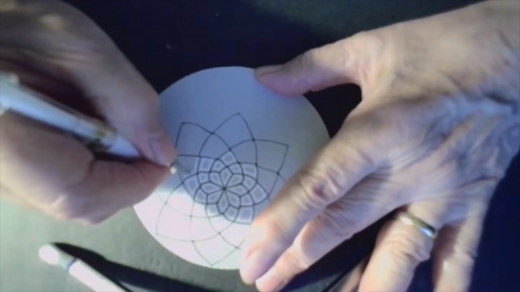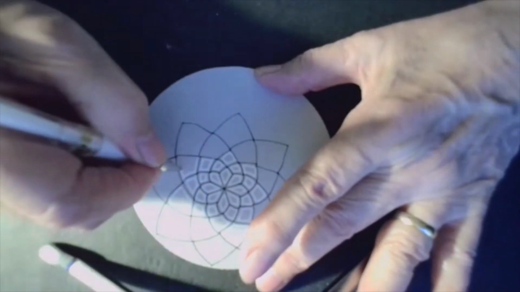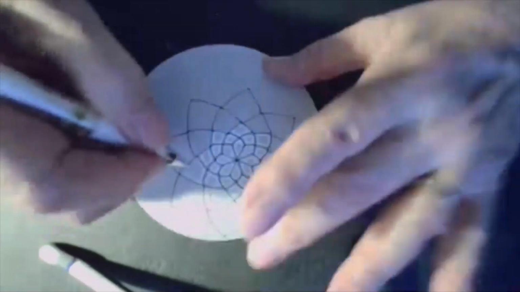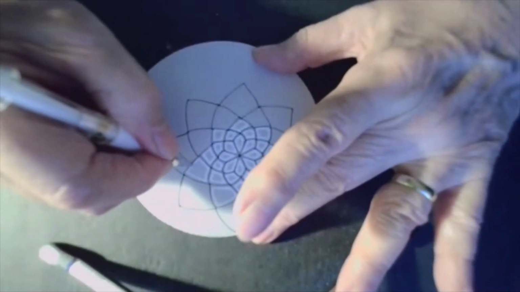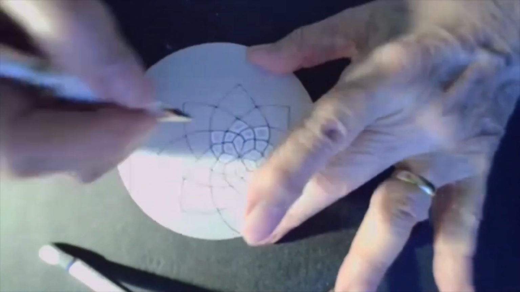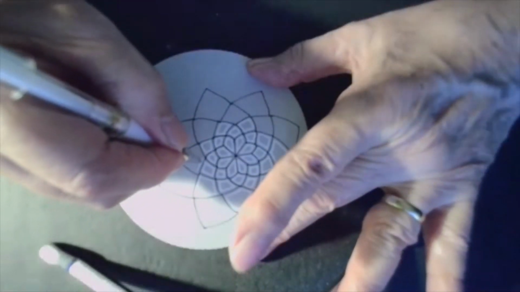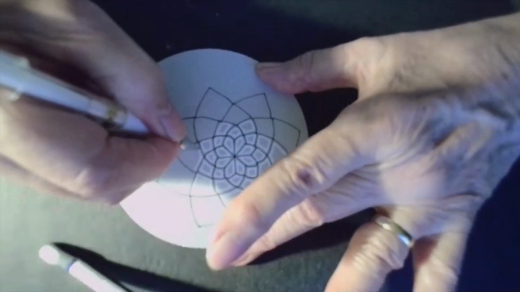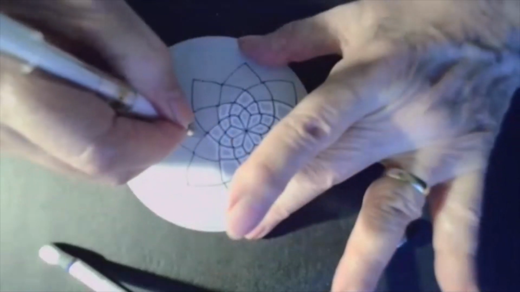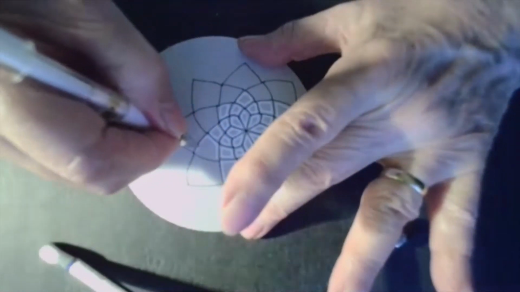That's another way to prove there are no mistakes in Zentangle. Right. We have ways of fixing things. Might take us a while to figure it out, but exactly.